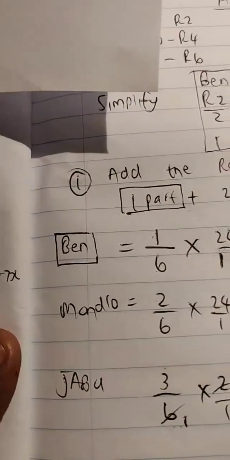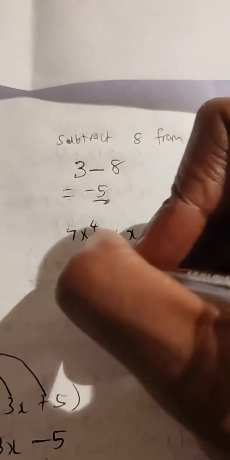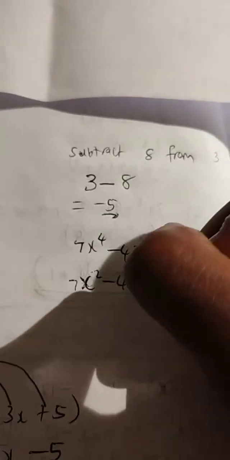I feel like you have forgotten something here. So you will subtract what? What are you subtracting? You are subtracting negative 2x squared plus 7x plus 3. You close the bracket. So this would be 7x squared minus 4x plus 5 minus negative 2x squared plus 7x plus 3.